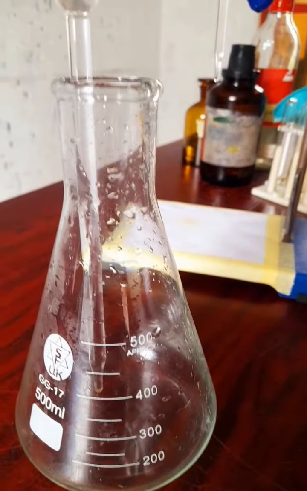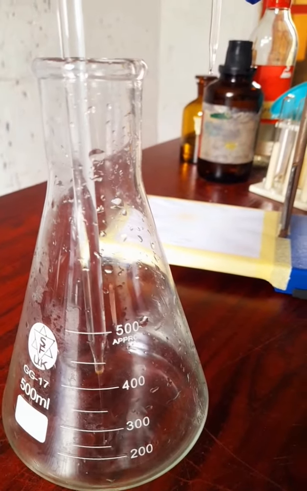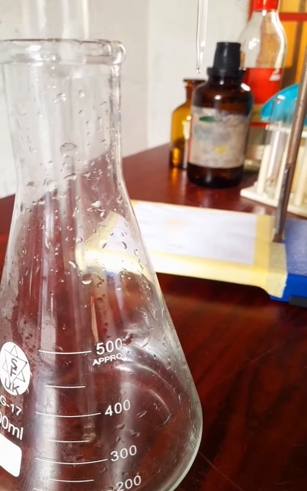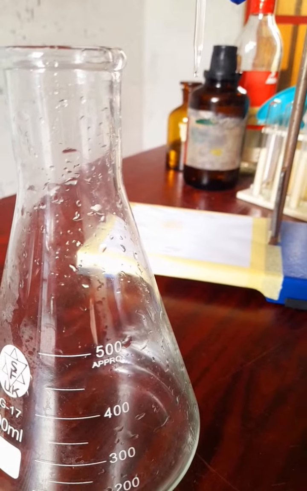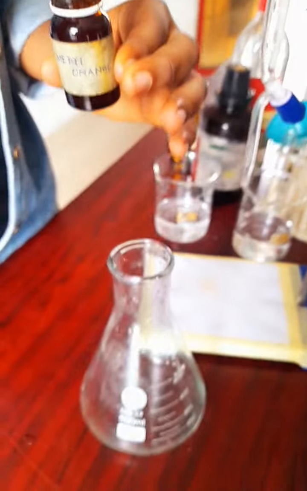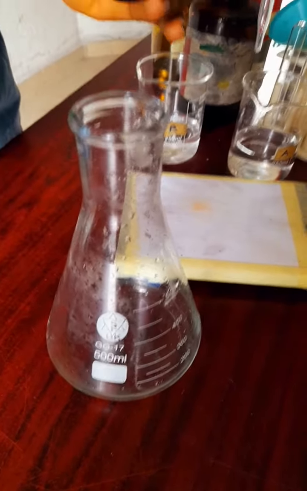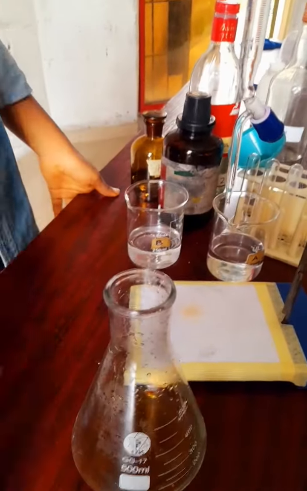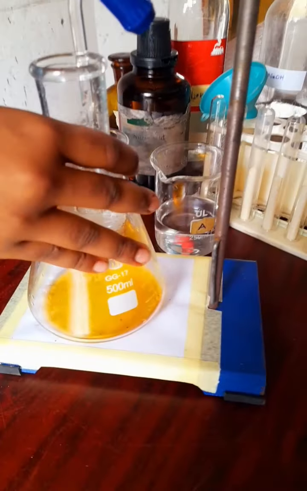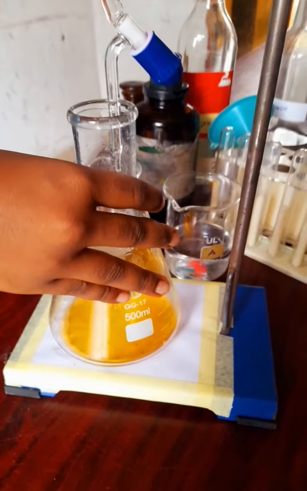All right, so we measure 25 cm cube of B using the pipette. Our pipette here is 25 cm cube, so we measure 25 cm cube of B, which is the sodium trioxocarbonate, and pour it into a conical flask. Remember the question says we should use methyl orange, so we add just 2 drops of methyl orange to help us know when the titration is complete. We're ready to start. Remember that the white tile is there to make sure you see clearly the color change.